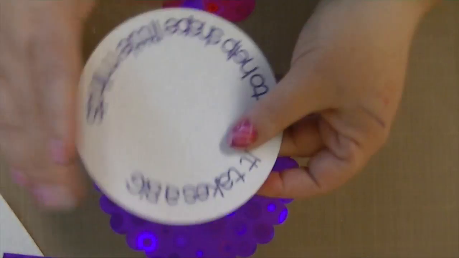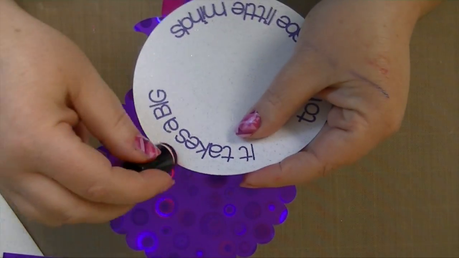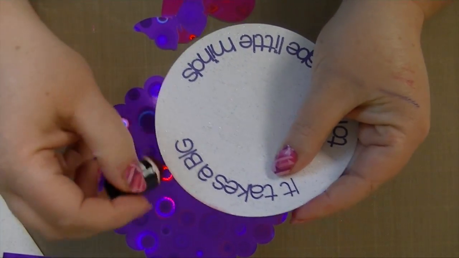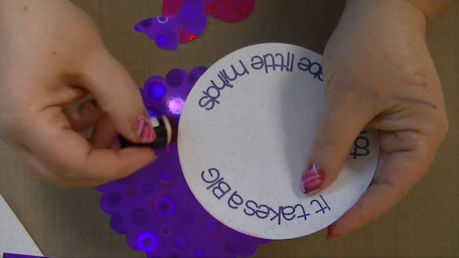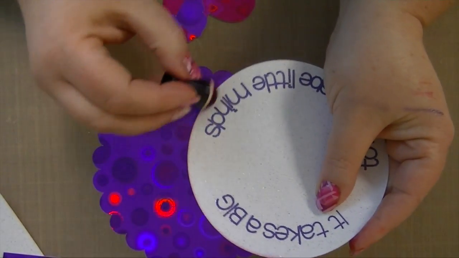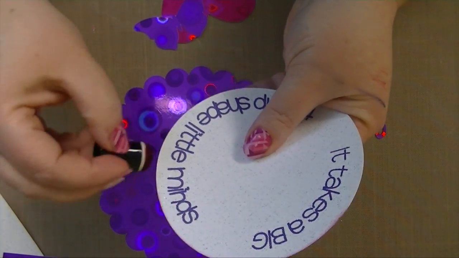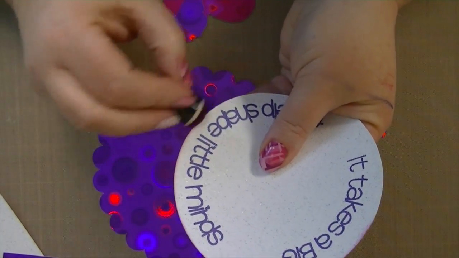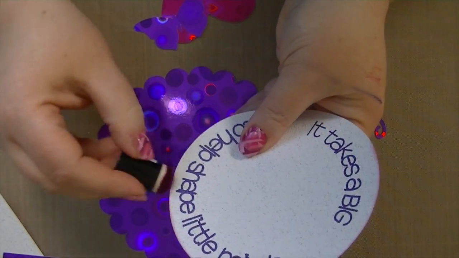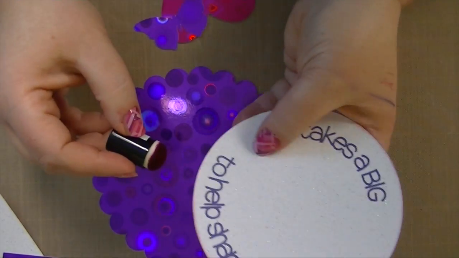Okay, so first let's put this together. I kind of wanted to ink the edge of this, just a teeny bit. I hope I don't need to add more ink to it, because I'm not looking forward to that mess on my hands again. I think it's gone pretty good. I don't have to dip it in the ink anymore.